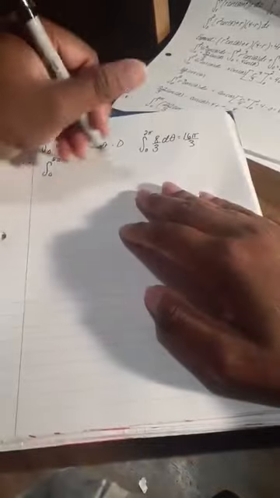And from 0 to 2 pi, remember the last one was 8 integrated with respect to theta from 0 to 2 pi. Again, 8 is a constant, so it's going to be 8 theta from 0 to 2 pi. And this will give us 16 pi, basically. All right.